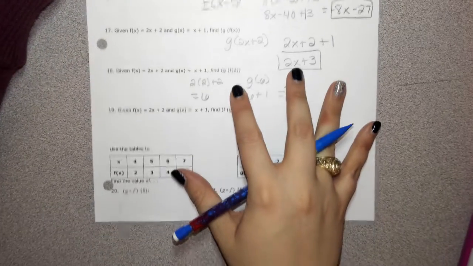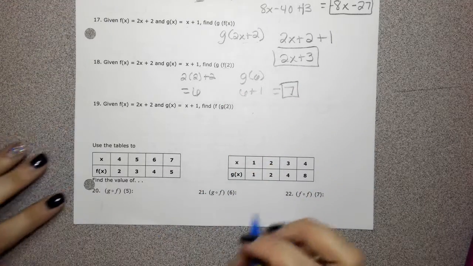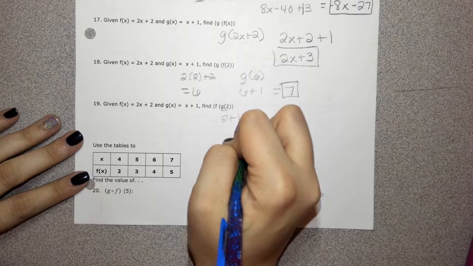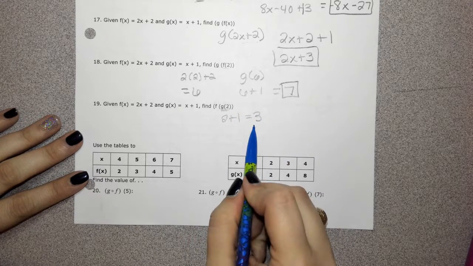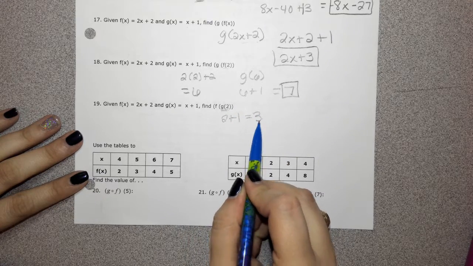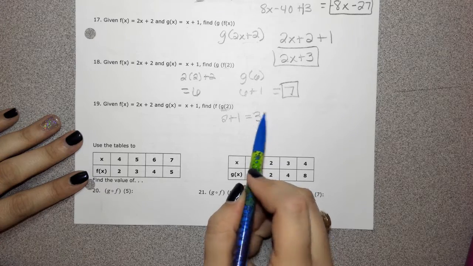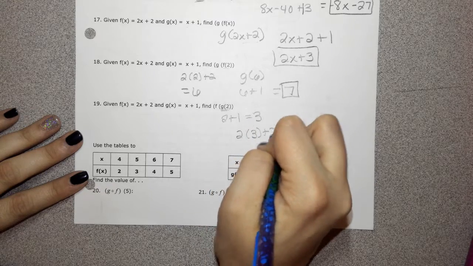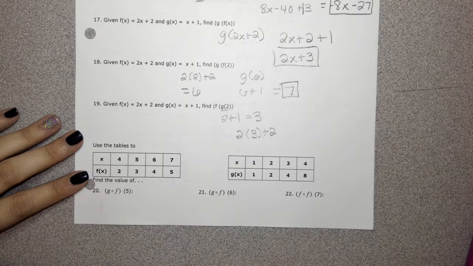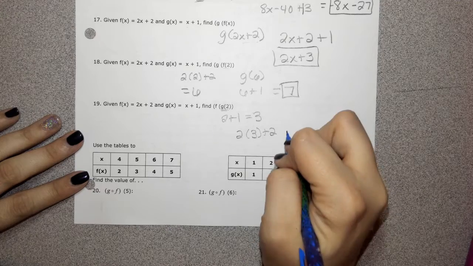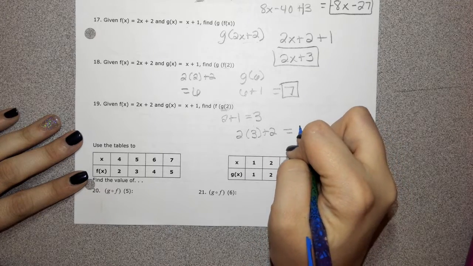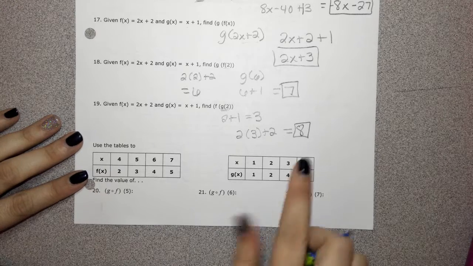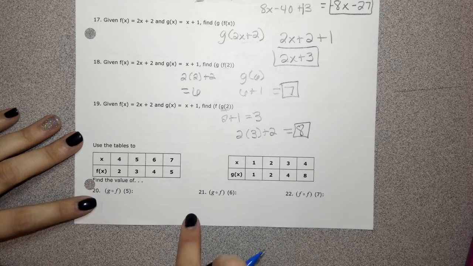Alright, just a few more left. Number 19, same concept as before, except notice the order. So now I'm doing g of 2. So I'm going to do 2 plus 1, which equals 3. Take that, and then plug it into here. So I have 2 times 3 plus 2, which equals 6 plus 2, so 8 is your answer. Okay, you're just feeding one equation into the other, just similar down to here.